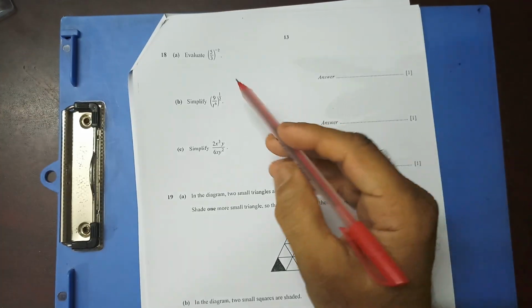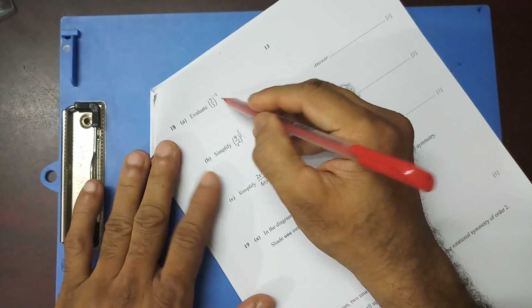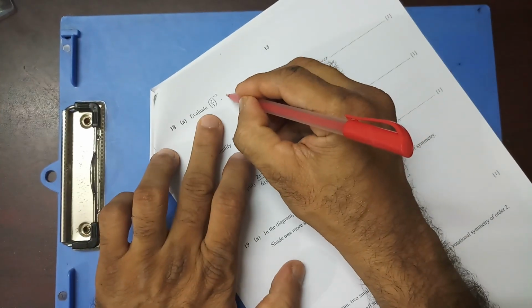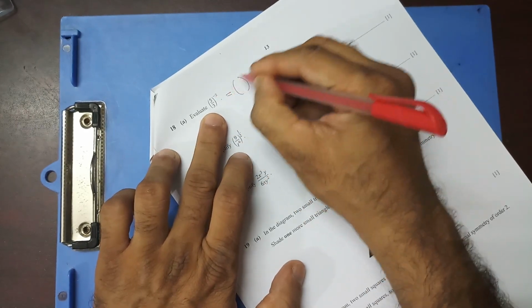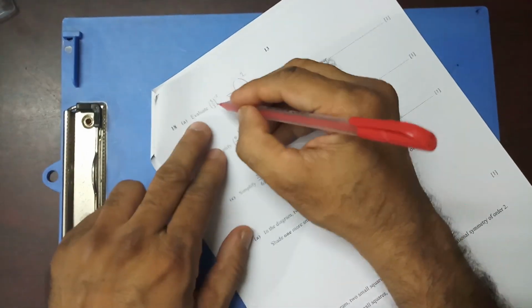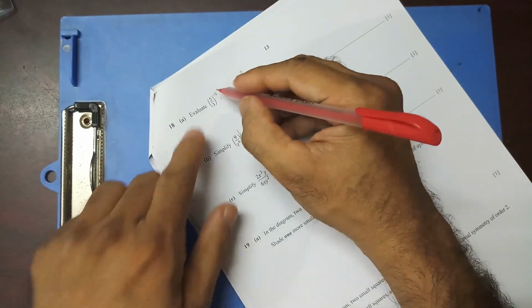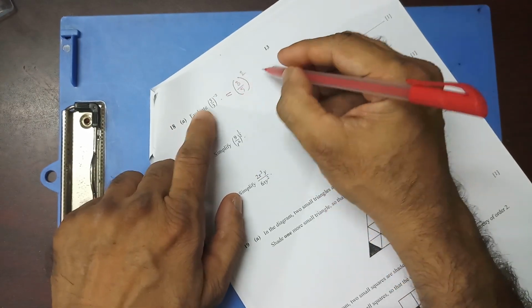Now, question number 18 says evaluate 5 over 3 whole to the power minus 2. So the indices rule says that when we have power minus 2, we can change this power to positive, and then this is going to be turned over. 3 is going to go on the numerator and 5 is going to go to the denominator. So it's going to be 3 by 5 whole squared.